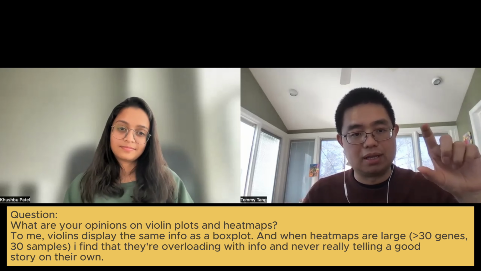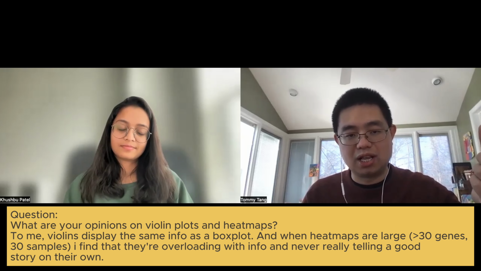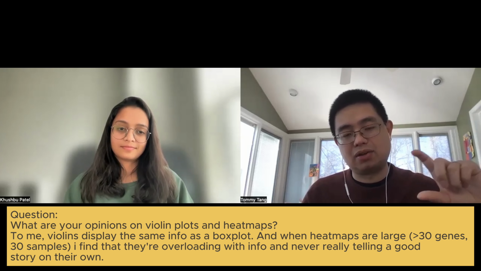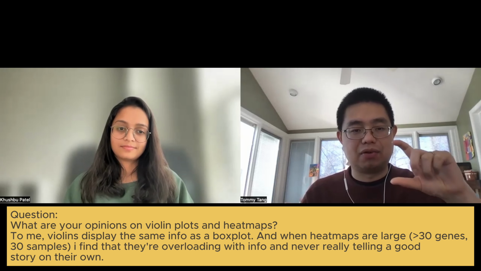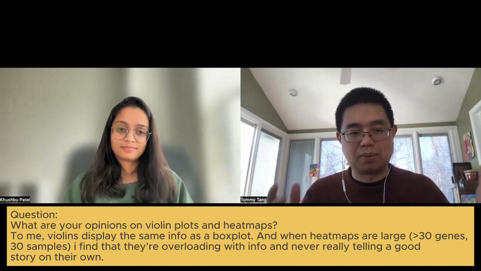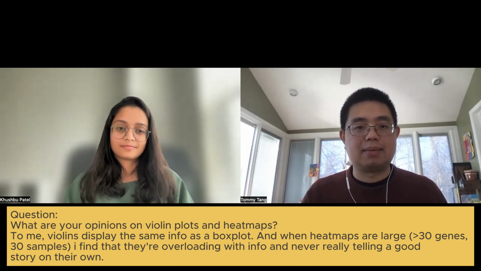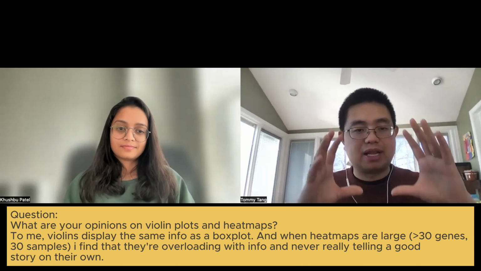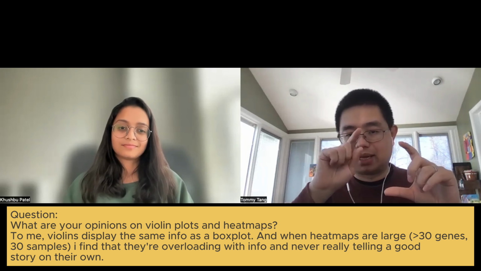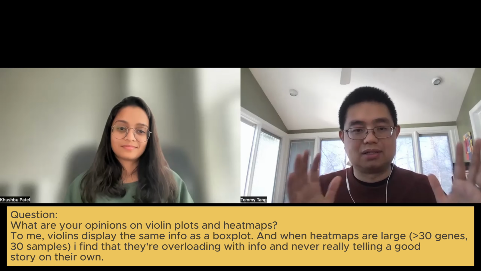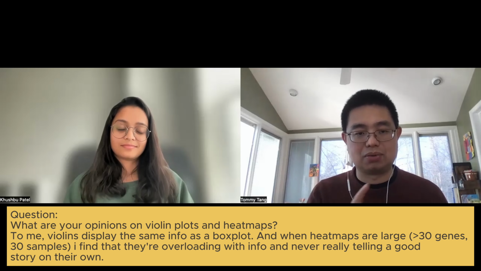You can zoom in on that cluster and find what genes are there, and you can even do pathway analysis for those subsets of genes and see what pathways are activated. But I agree, if you have smaller numbers, you can just put the gene names there, and it's very nice to see differences between, for example, treatment versus control samples.